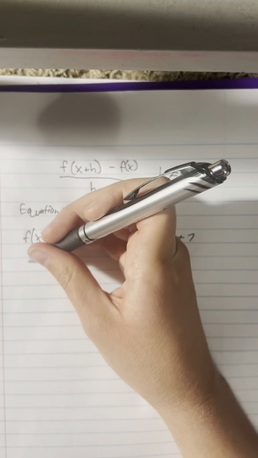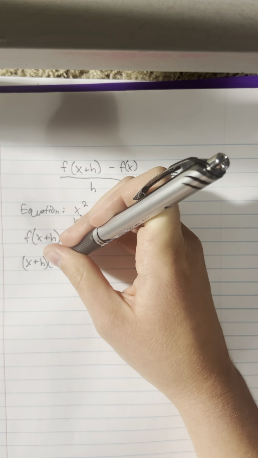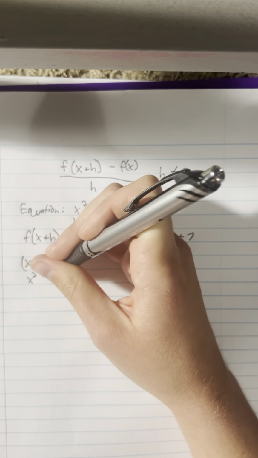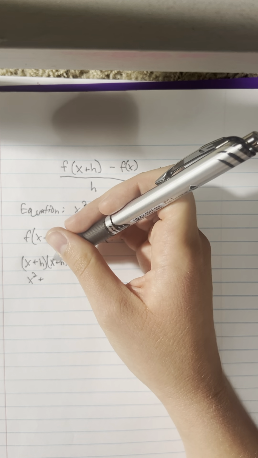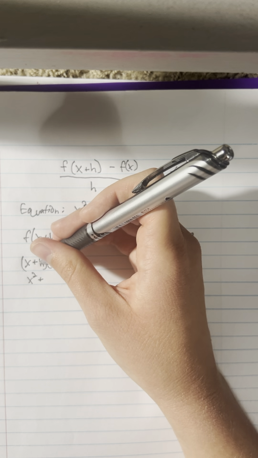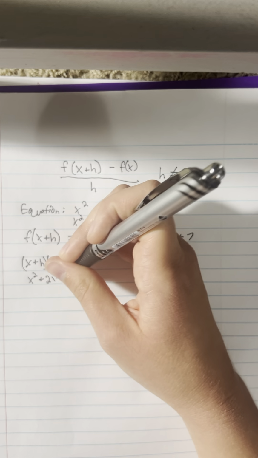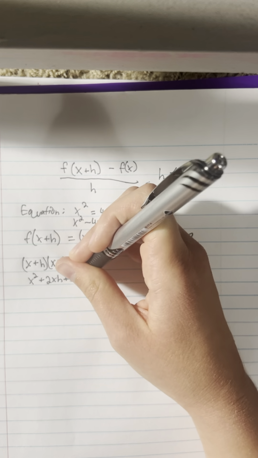Let's go ahead and off to the side do x plus h times x plus h. So x times x is x squared, x times h is xh, and h times x is xh, so let's put 2xh, and then h times h is h squared.